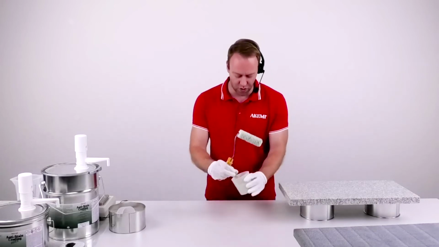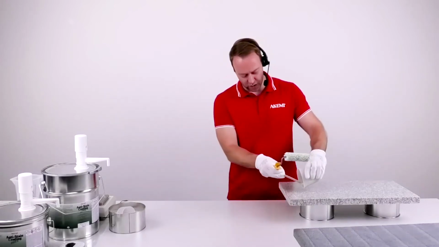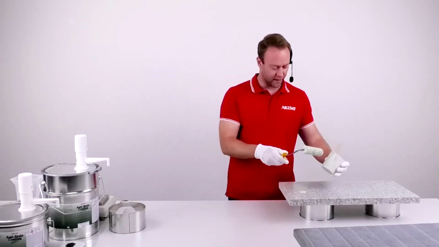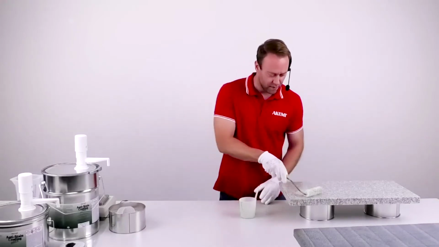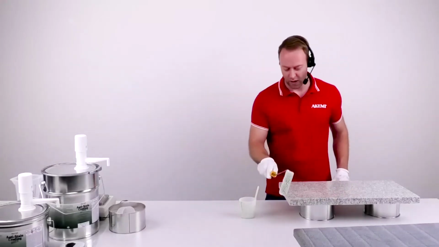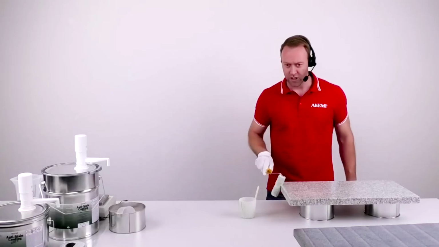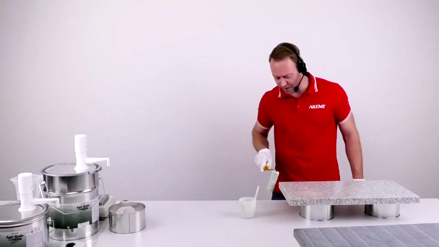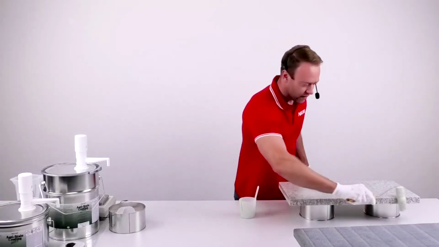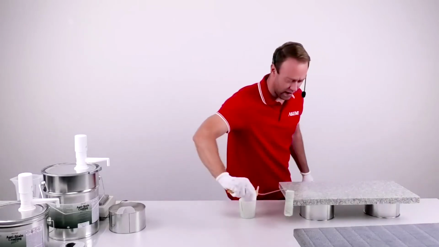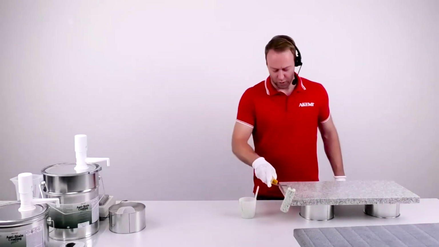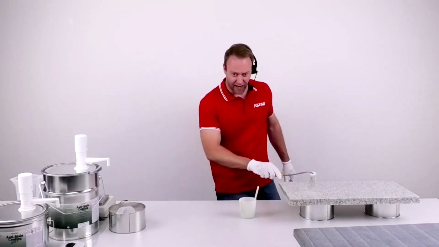So there is also a protection. I take a little bit more, just to wet the roller. Now I go at 45 degrees or a little bit less with the roller, and you cover a half, or one or two-thirds of the side.